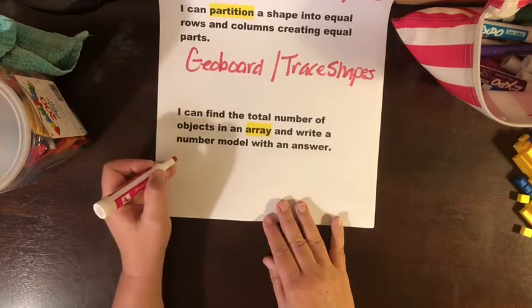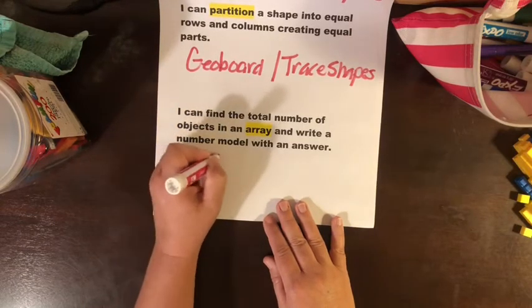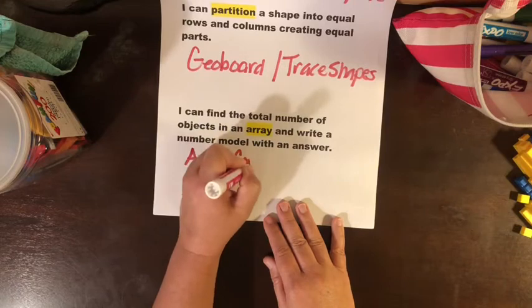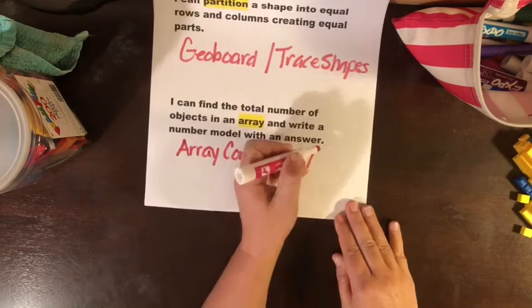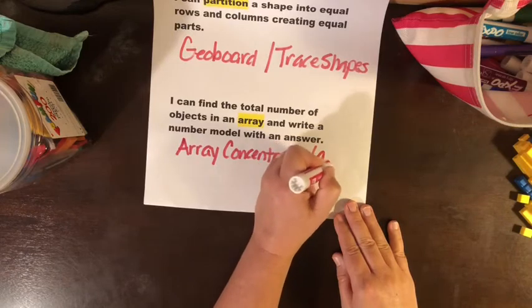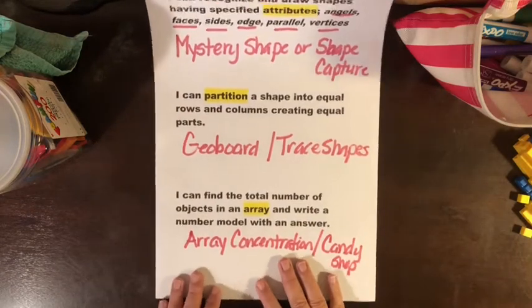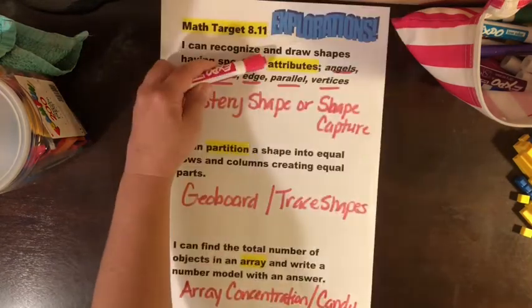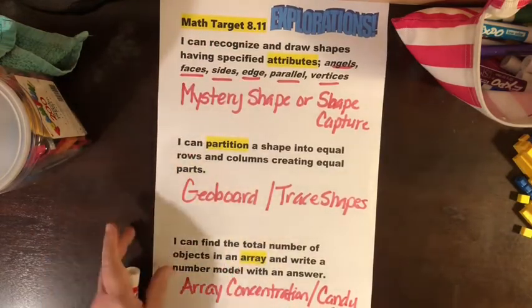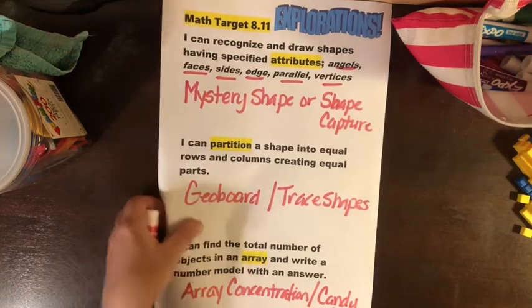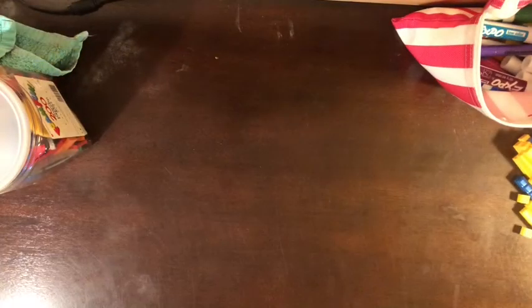And that is going to be array concentration, or on the web, which is called Candy Shop. So the biggest things is that we're focusing on attributes, how to partition, and what an array is with a number model. All right, so that is our target for today. So the first activity that we're going to be doing is called Mystery Shape.